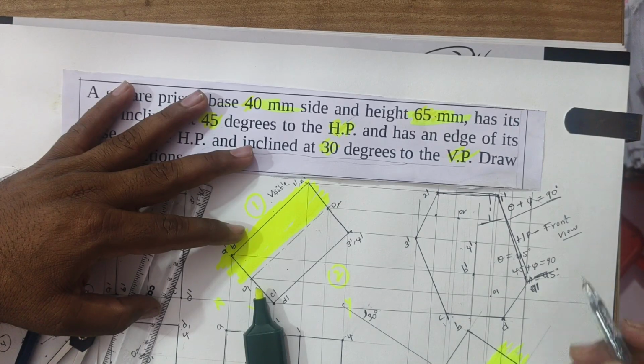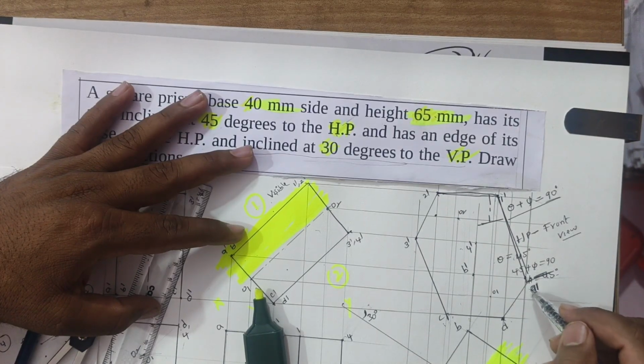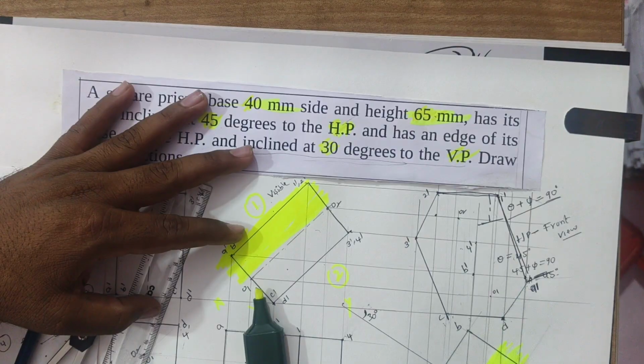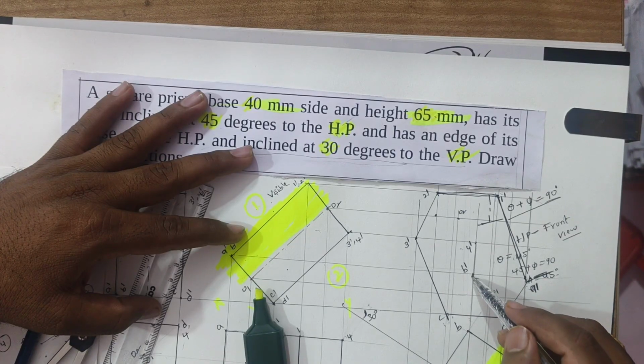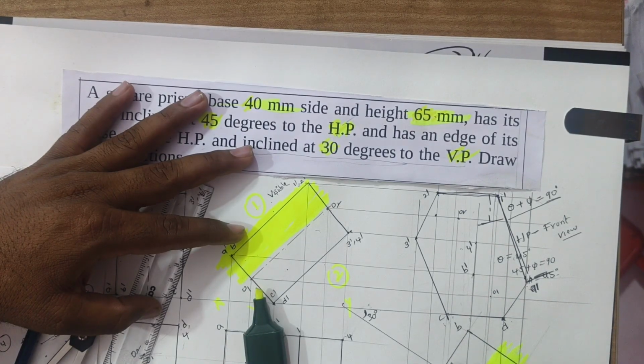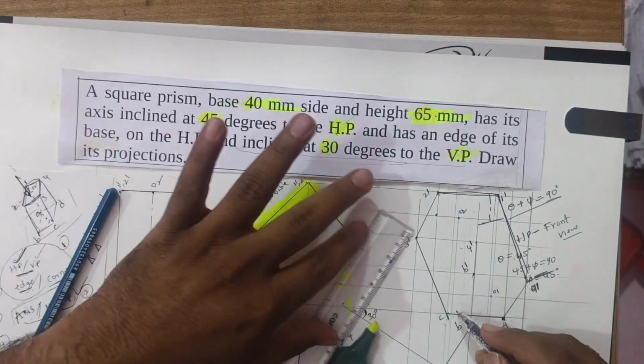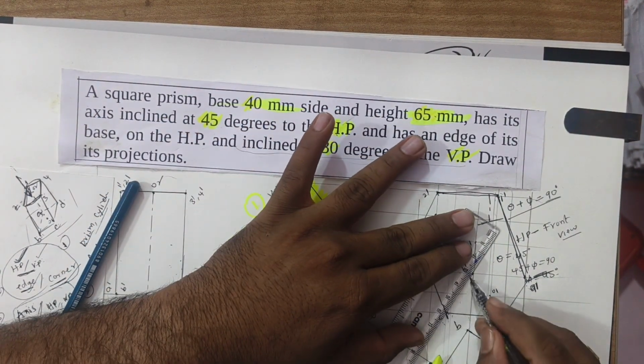Let us check all the bottom lines. A to B: does A to B come under this segment or this segment? A to B I cannot guess, because some portion comes under dotted and some portion comes under visible. Let us see BC. So BC comes under the dotted line zone. So B to C is going to be connected with a dotted line.